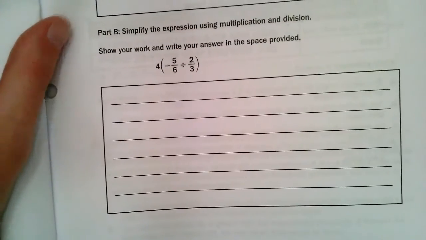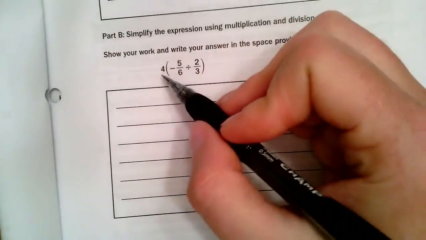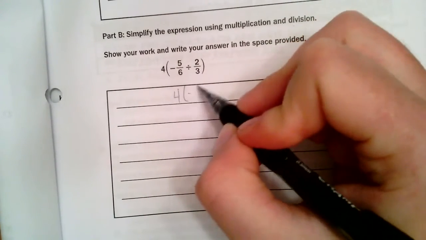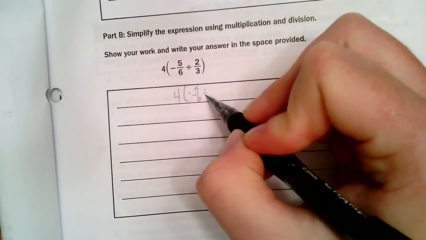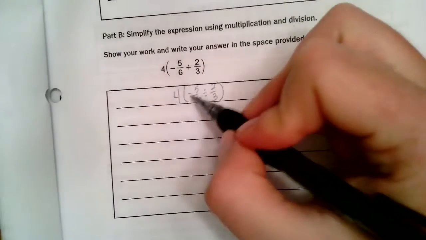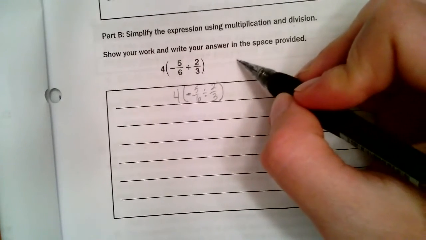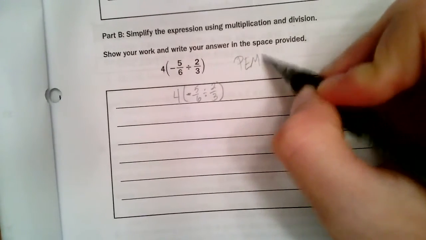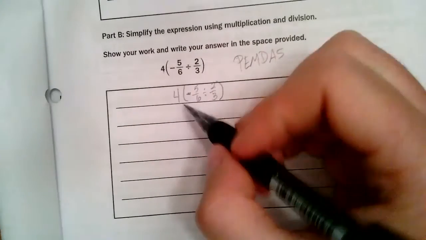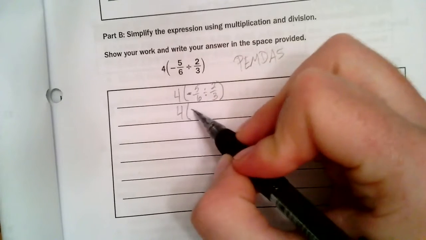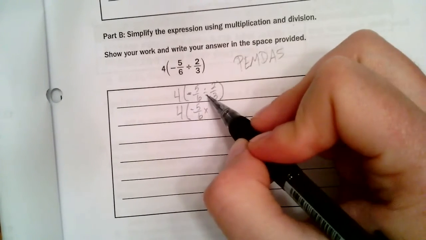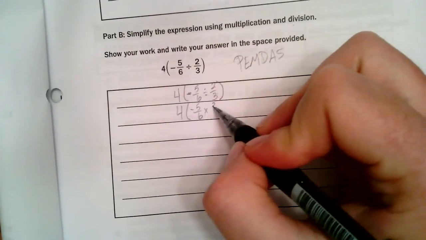Okay, part B is the same way, except this time we have a whole number on the outside. So it's going to stay there. I've got negative 5/6 divided by 2/3 on the inside of my parentheses. Okay, so just like in my first problem, I'm going to follow my order of operations here. Parentheses first. Okay, so I've got 4 times negative 5/6 times keep, change, and then flip 2/3 becomes 3/2.